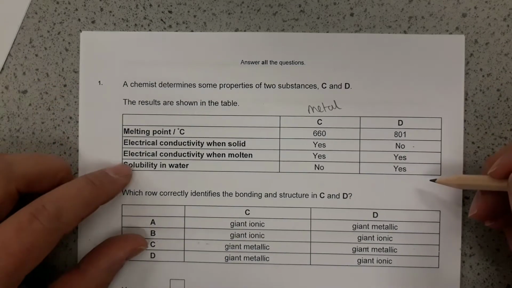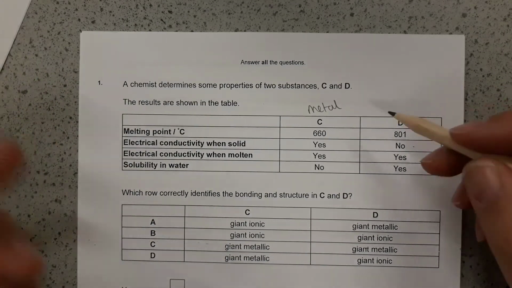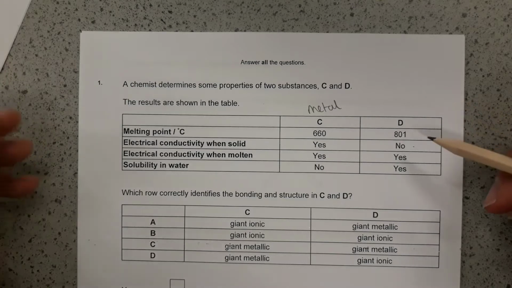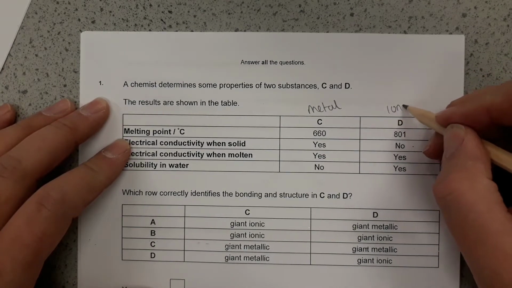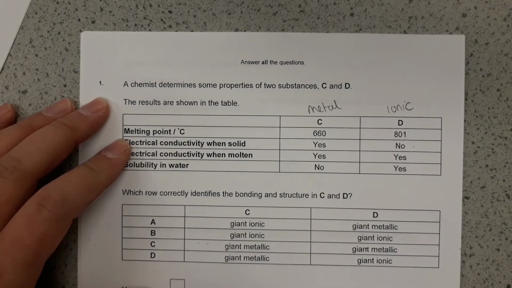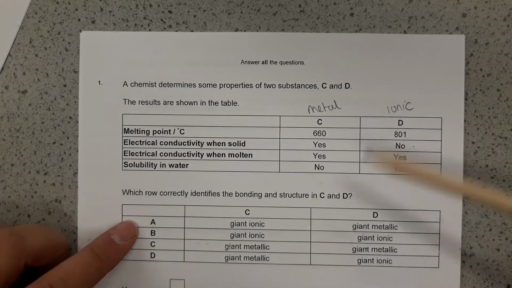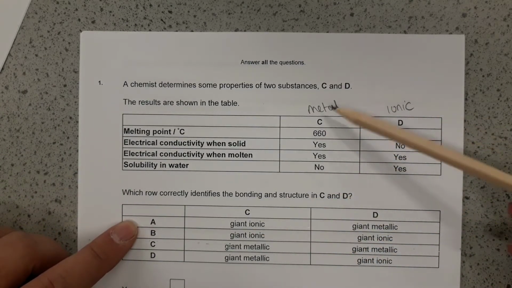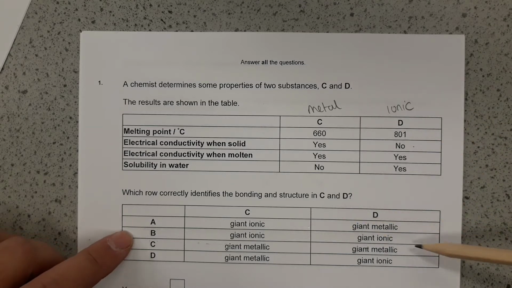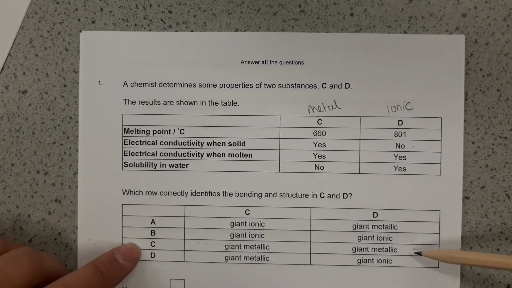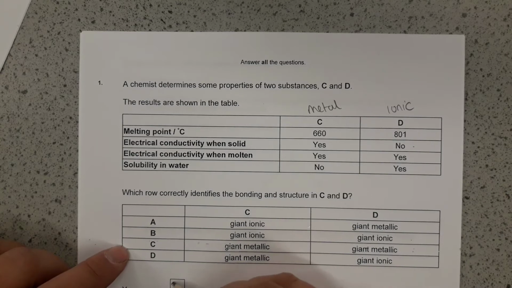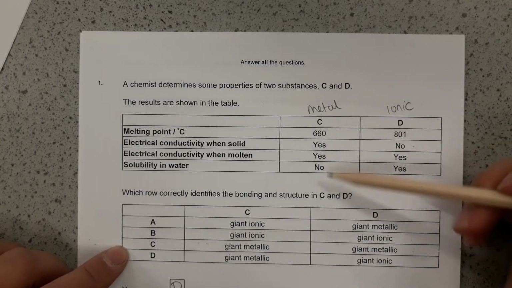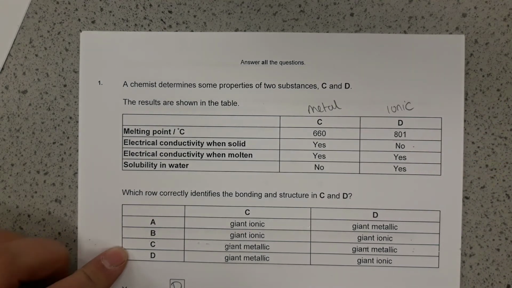Ionic substances are soluble in water because water is polar. Ionic substances contain oppositely charged ions, so this is definitely telling me that this substance is going to be an ionic substance. So option A is C is ionic, D is metallic. Well, we've got the other way around, so that's wrong. They're definitely both not ionic. They're definitely not both metallic. Therefore, it's D. Compound C is a giant metallic structure. Compound D is a giant ionic lattice.